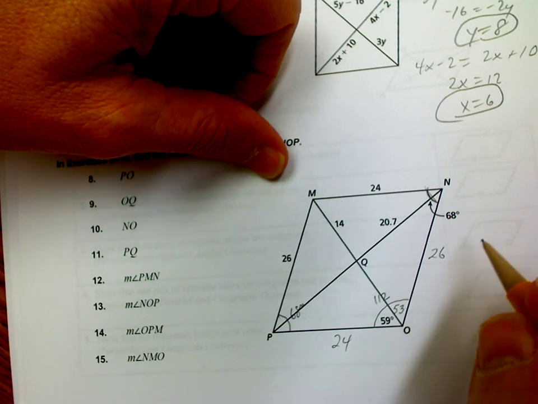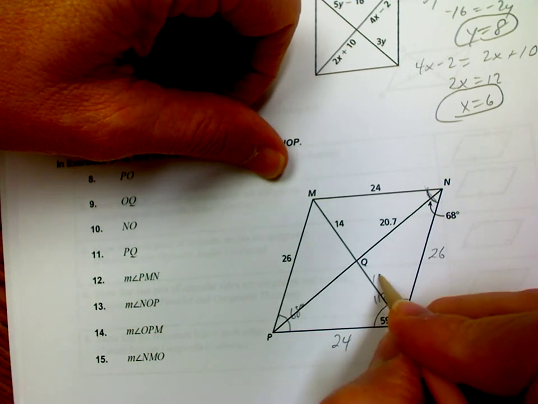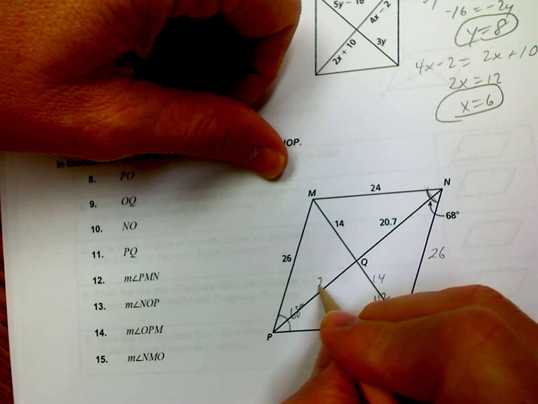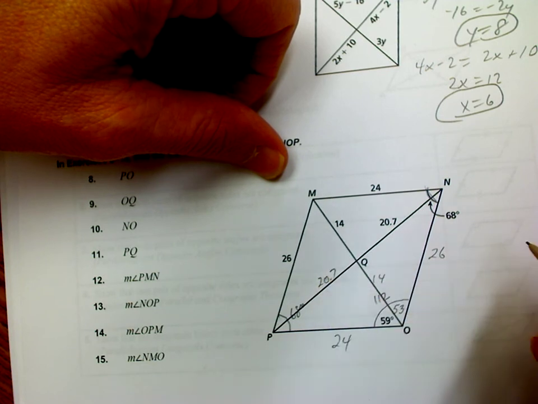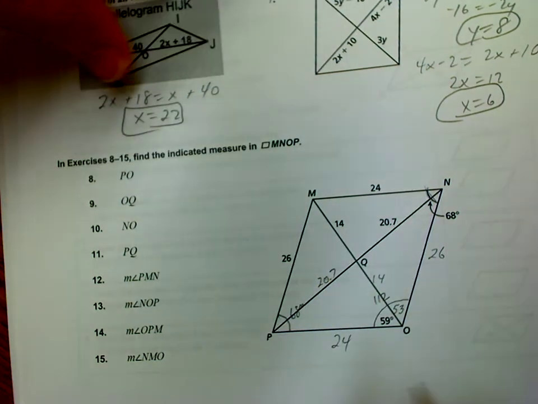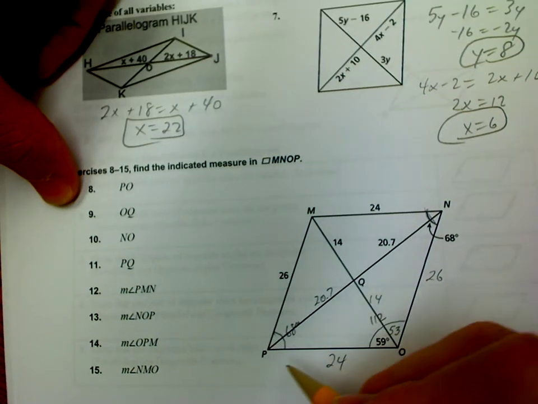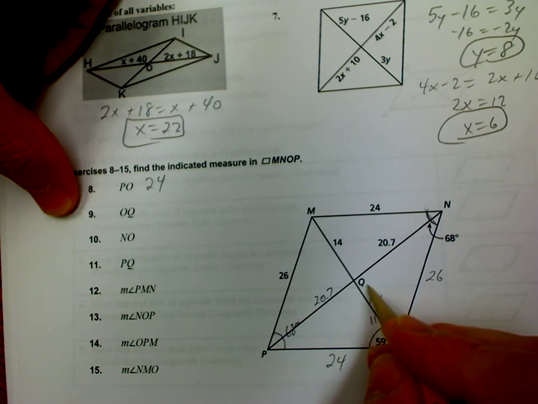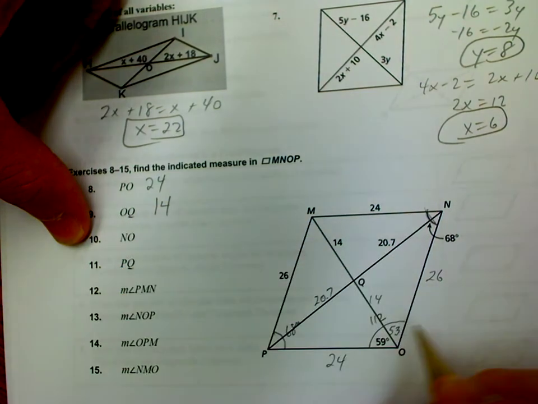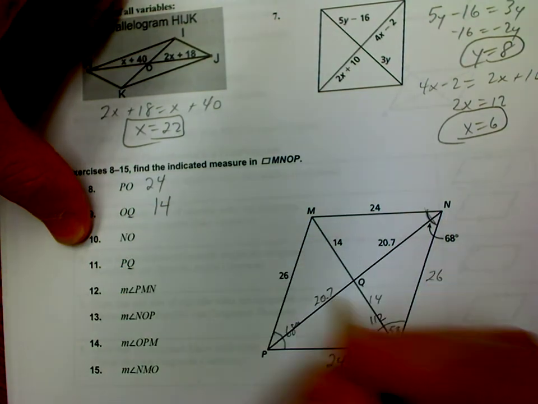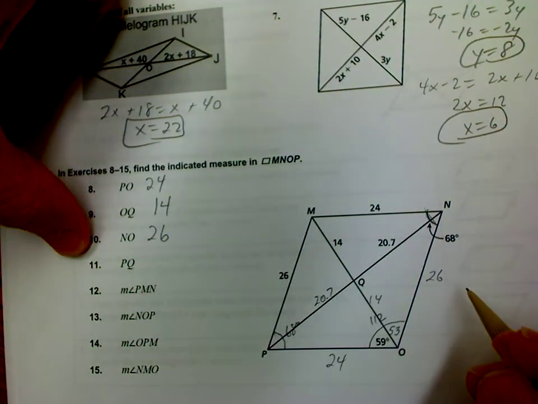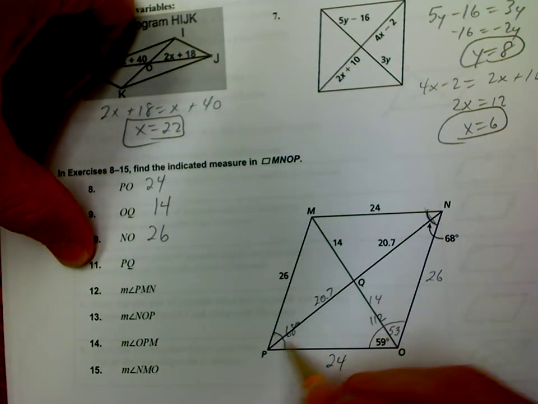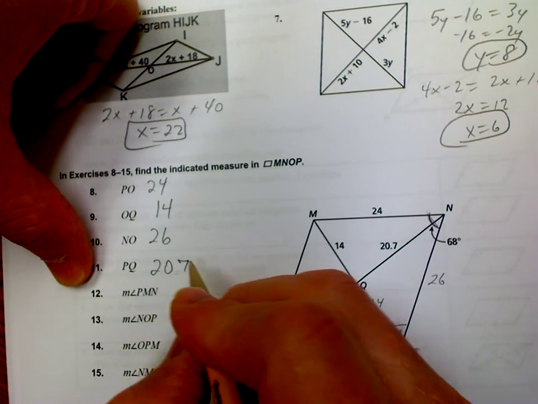So, what else? We got 14 here. Oh, we put 14 there, and 20.7, 20.7. I can find some more angles, but let's see what all they ask us for. They want PO, 24. O to Q, 14. N to O, NO, 26. PQ, P to Q, 20.7.